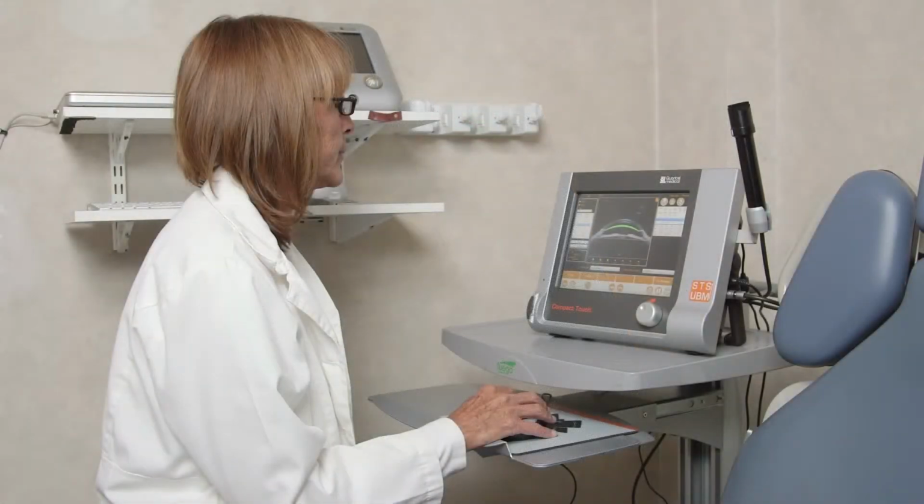For the comfort of the examiner and patient, the room should be equipped with a reclining chair for the patient and a seat for the examiner, and the device should be positioned so that the examiner can easily access the patient's eye while operating the machine.